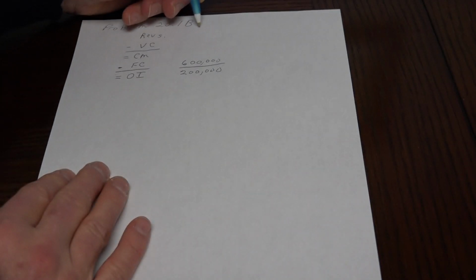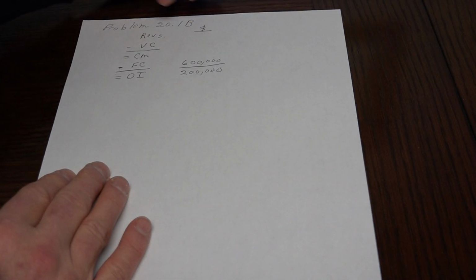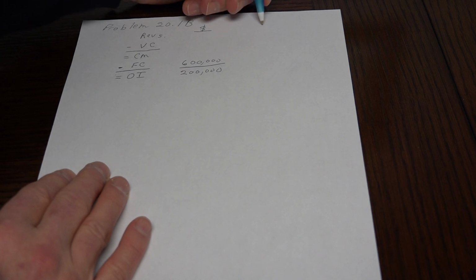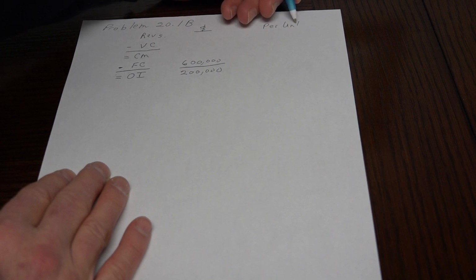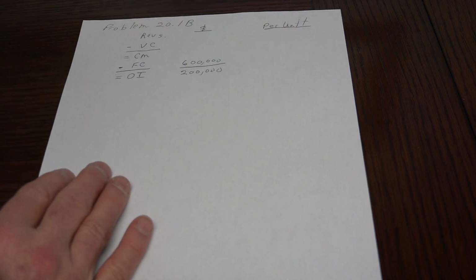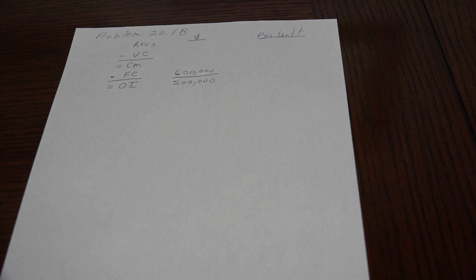We'll just put dollars here and per unit here. What they give you here is the per unit variable costs of $80 per unit.